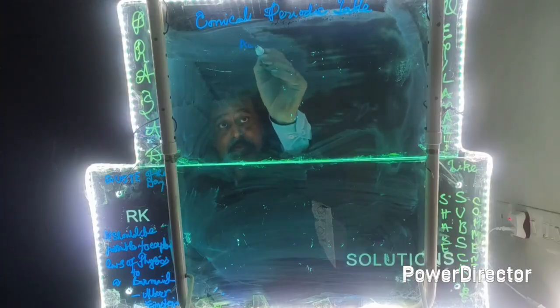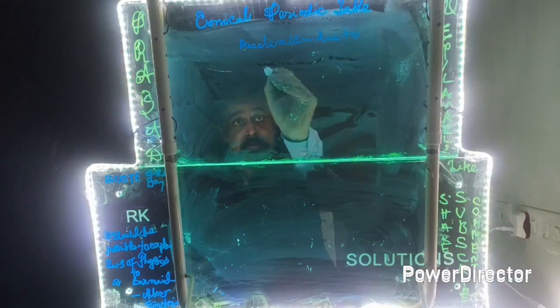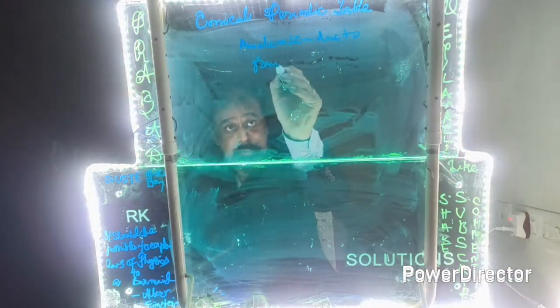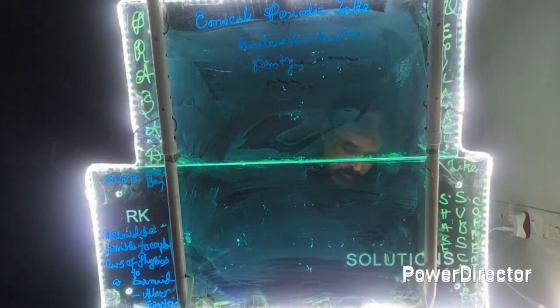Now this makes sense. Acceleration in gravity. Why my calculation went wrong by a factor of 100. I will try to explain that now using the same table.